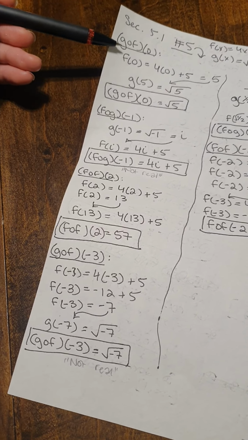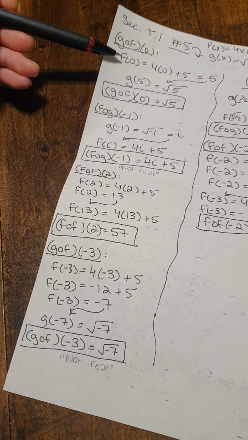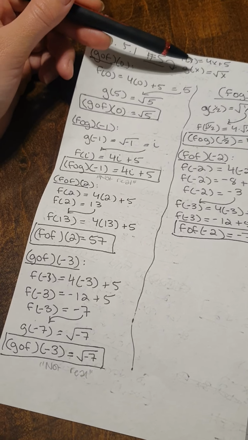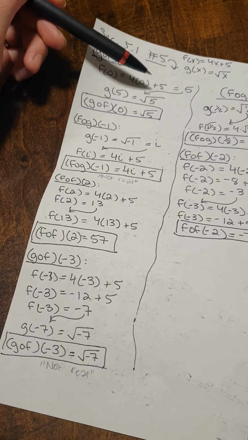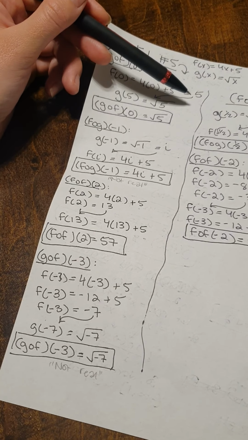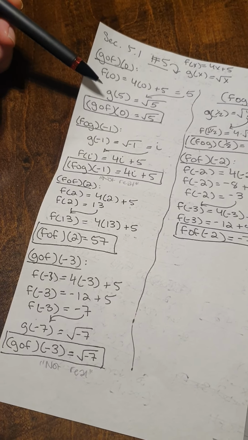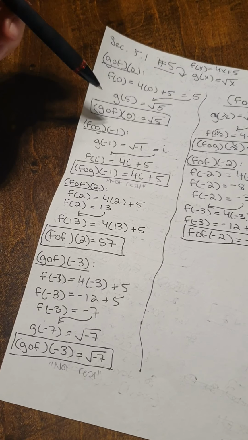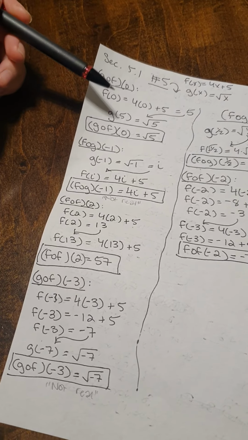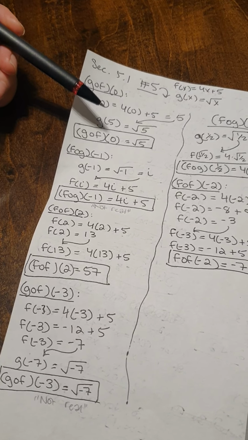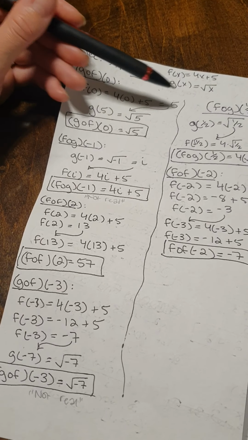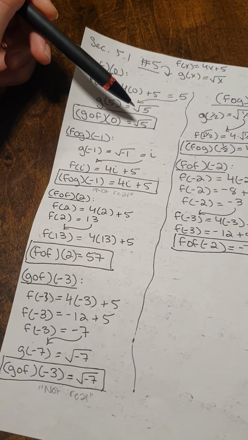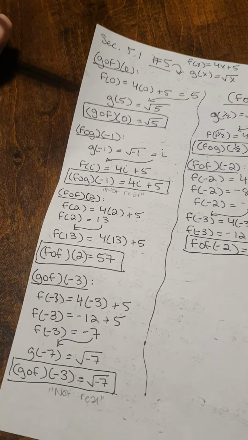So g of f of 0, so we go f of 0 first, so we just input 0 where the x is in the f function, so 4 times 0 plus 5, that's just 5, and then you take that value and place it into the g of x function, so the 5 is the x value in this function, right? So then you just have the square root, right? Because g of x is the square root of x. So square root of 5, and that is just your answer.